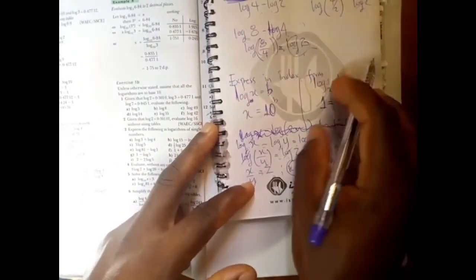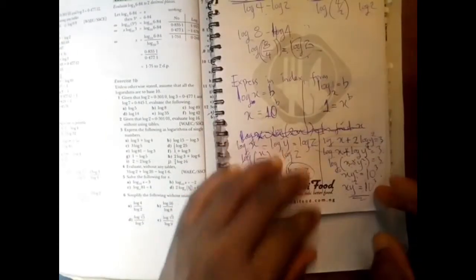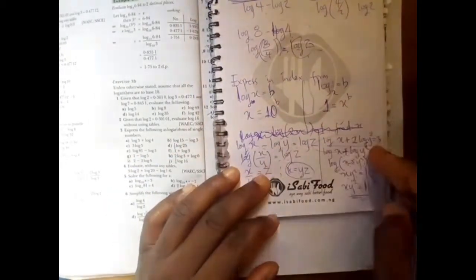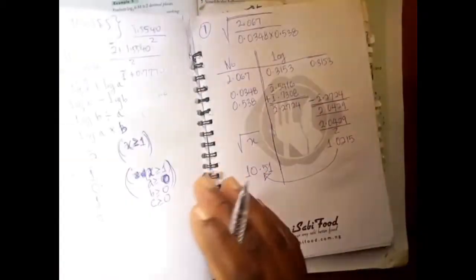So they say express in index form. So this is how you express it in index form. So when you're given an equation like this and you're asked to express it in index form, you follow this pattern. So that's that for indices and logarithm.